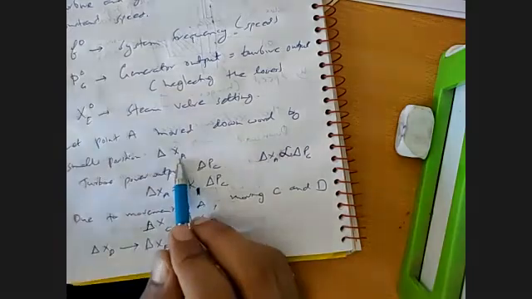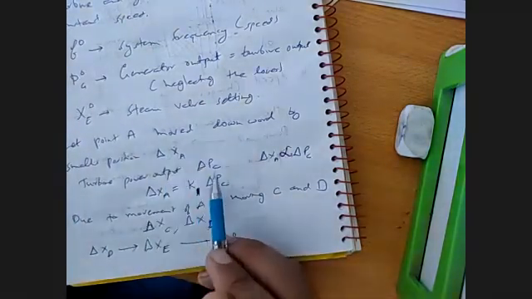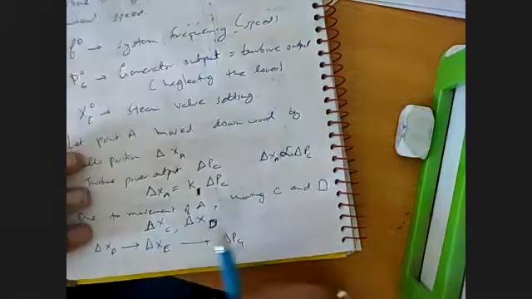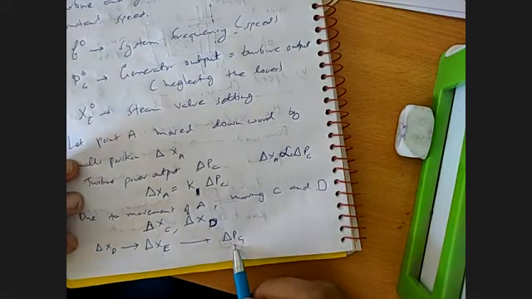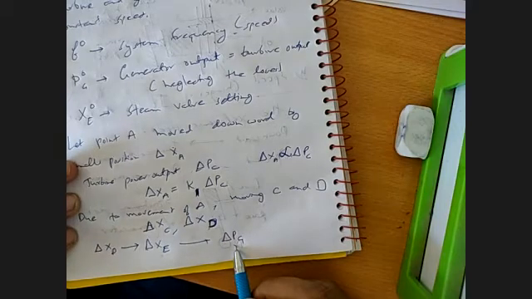Delta XA due to delta PC will be changing the position of D, then it will be moving the position of E, and that means your generator output will also change, and that means the frequency of the system will also change. So these are the basic terms related to this.